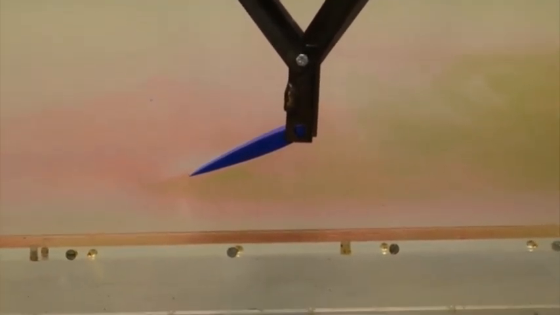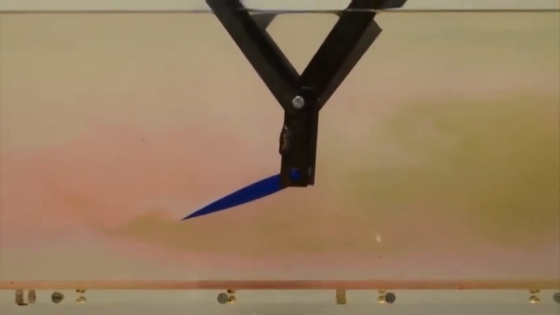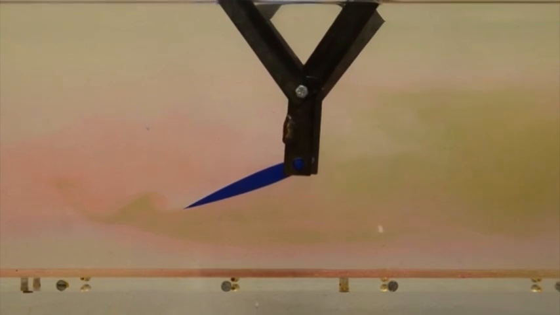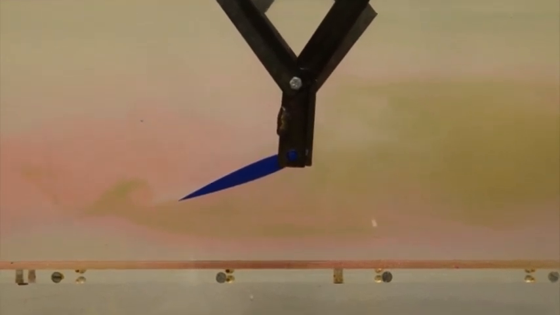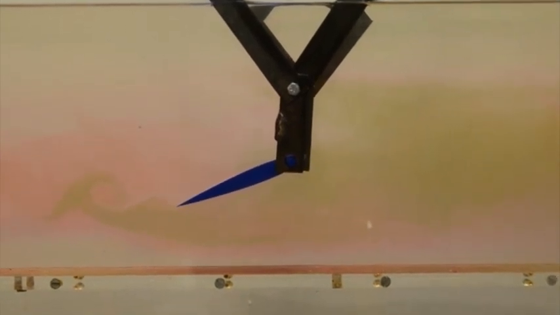When the angle of attack on the airfoil is increased, we see eddies forming at the tail. We can also see the layers mixing with one another. This is characterized as a turbulent flow.